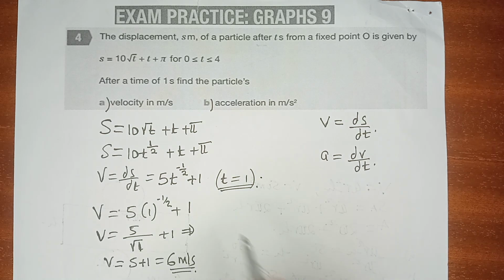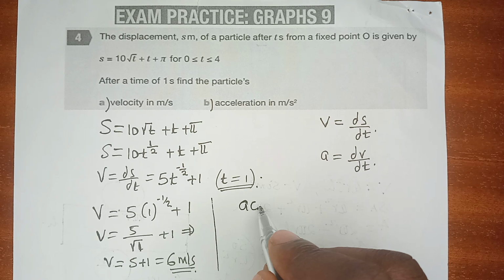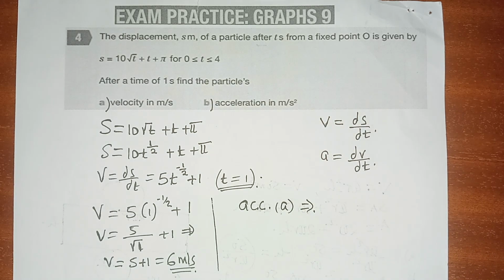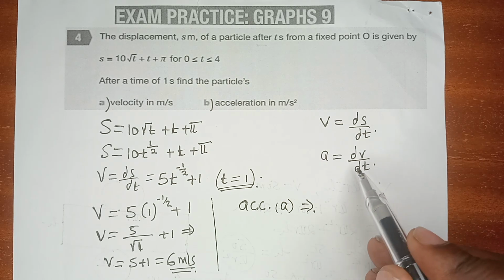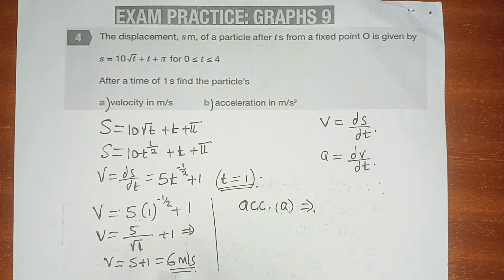Having said that, what about the acceleration, A? What is it? The acceleration, as illustrated here, is the change in velocity with respect to time. Yet we know this is the velocity. So velocity, as we have seen, is 5t raised to power minus a half plus 1.